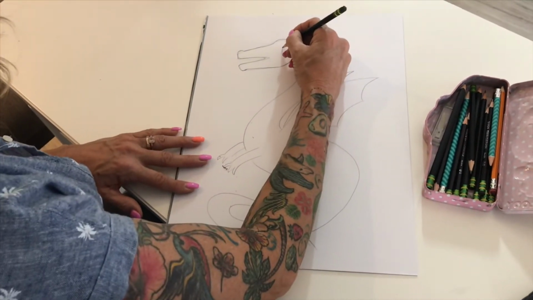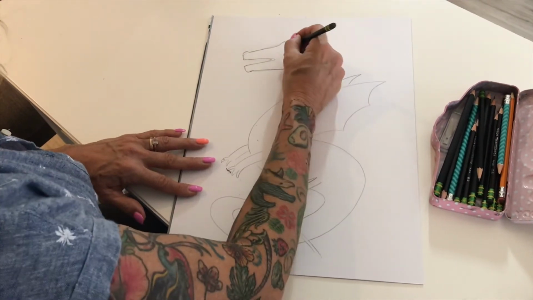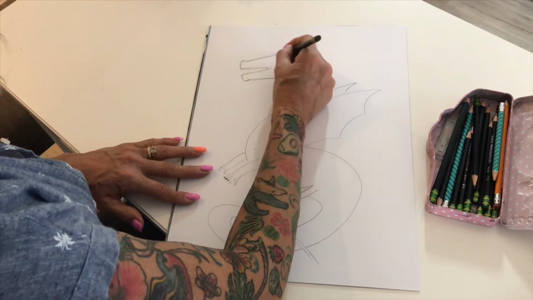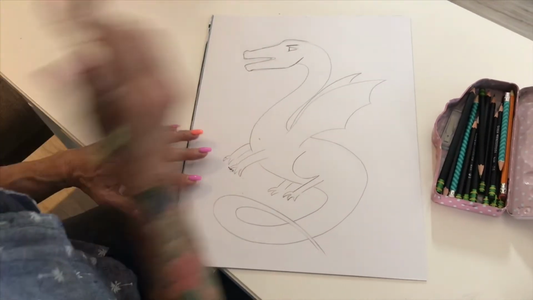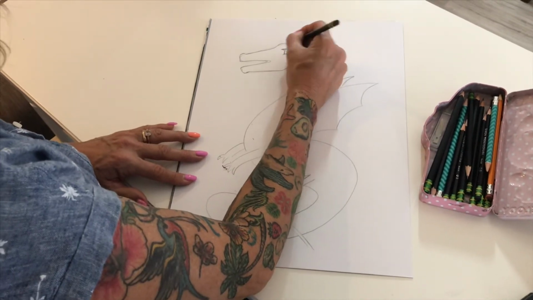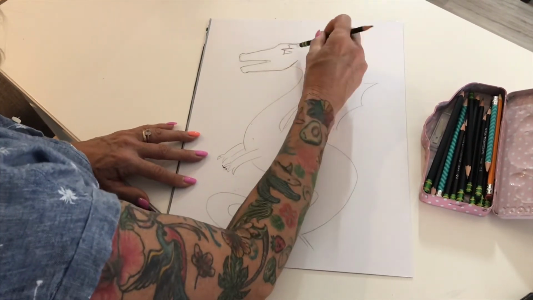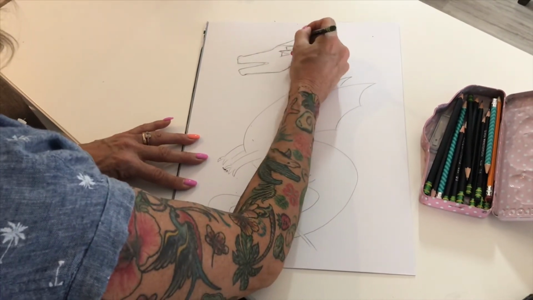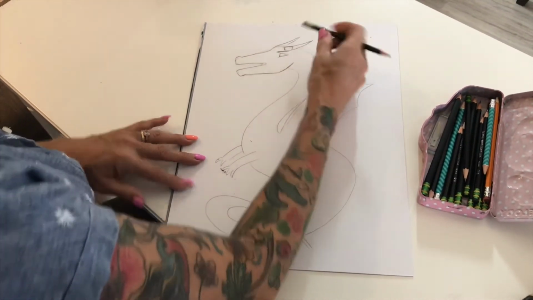For your eye, you can do a straight line with maybe a less than sign. And if you want your dragon to look more ferocious, you can have the angled eyebrow there. You can also put in some horns possibly that extend out from the top there, and then you'll put one on the other side as well.